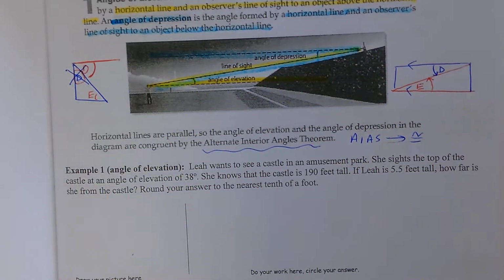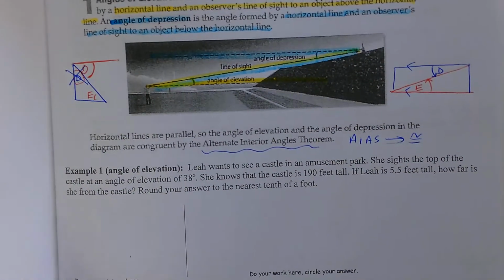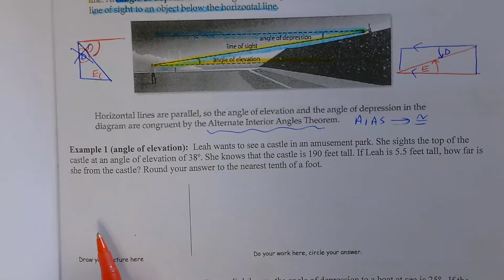So let me show you how you do this. You first read the question and then make your picture. It's going to be a right triangle, and we're going to put it down here. So it says, Leah wants to see a castle in an amusement park. She sights the top of the castle at an angle of elevation of 38.